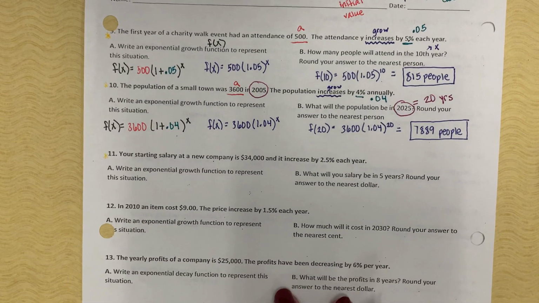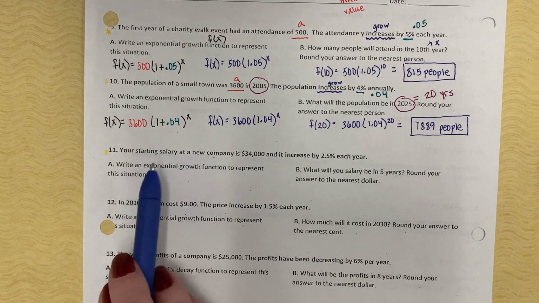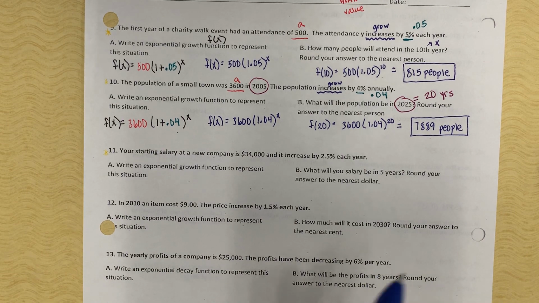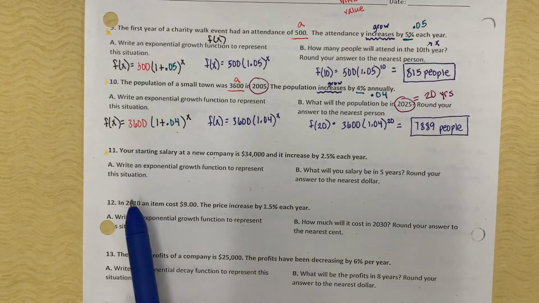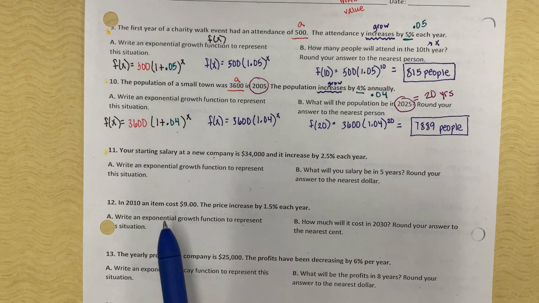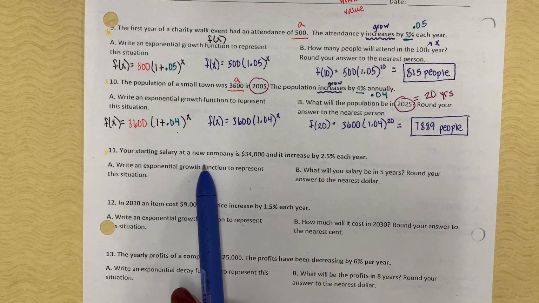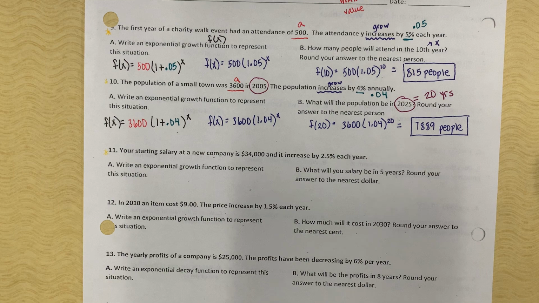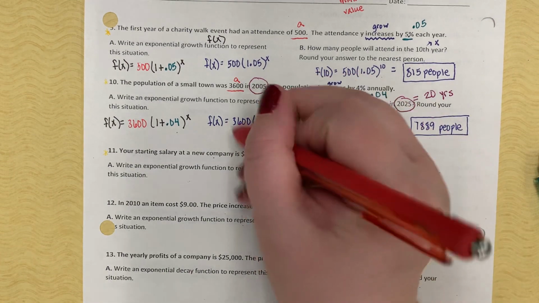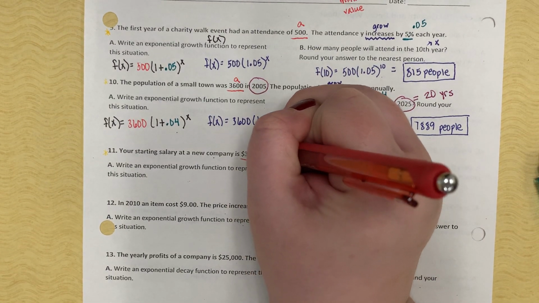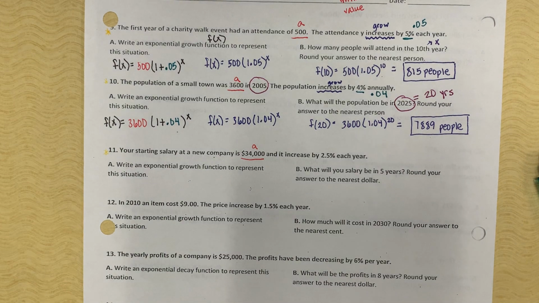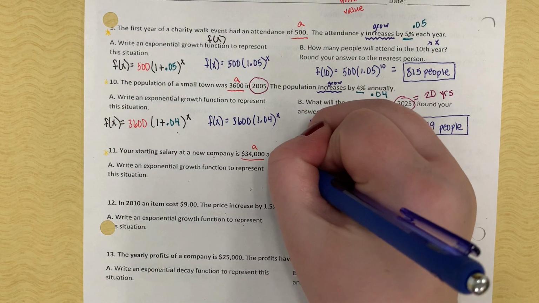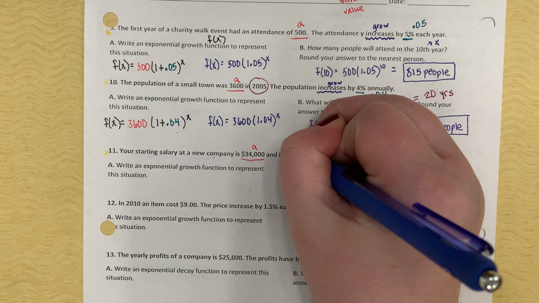Here we go. Let's do another one. Your starting salary. So we're no longer talking about people or anything living. Now we're talking about money. This is something that a lot of people do to figure out their salary. Your starting salary at a new company is $34,000. That starting point would be our A value. And it will increase, once again, increase. Goes up. We're growing. So it's growth.